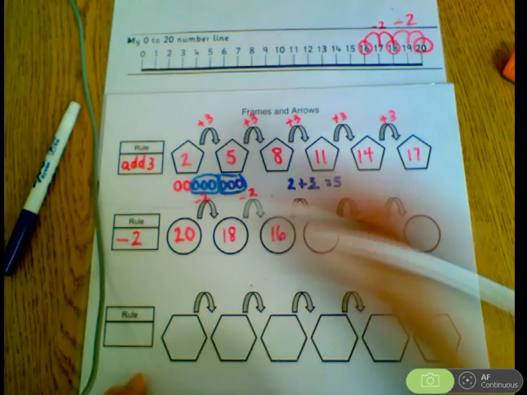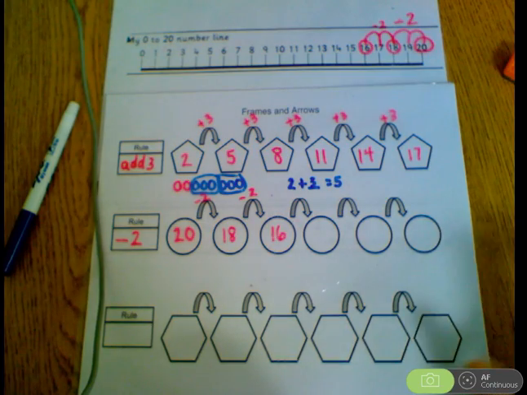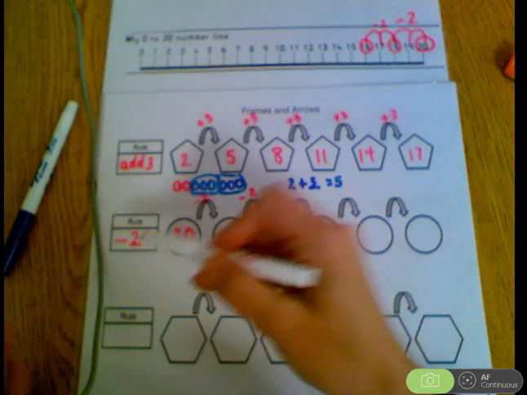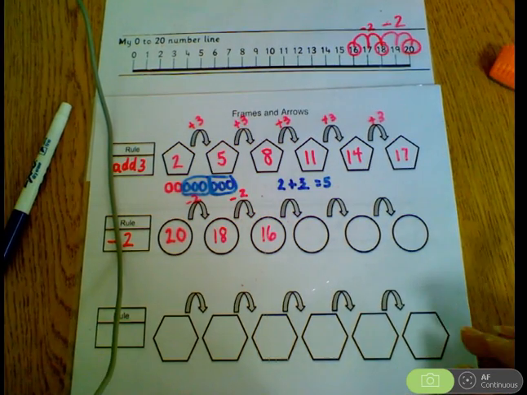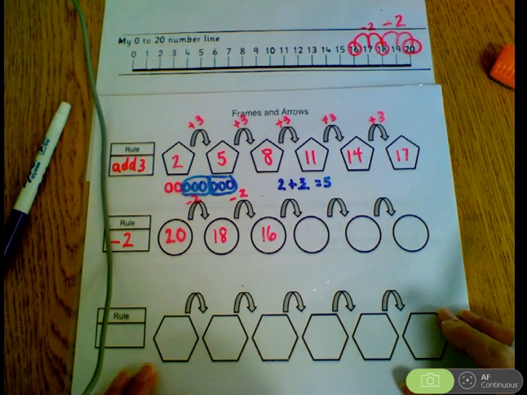I'm going to write that in. So you can see there can be some missing numbers. There could be a missing rule. I could have a missing rule and missing numbers, all kinds of interesting things.